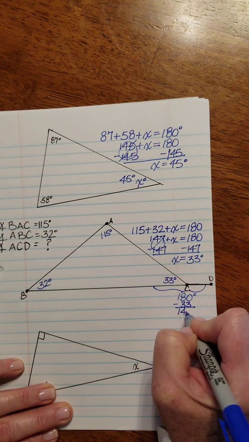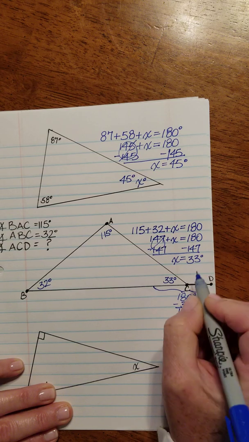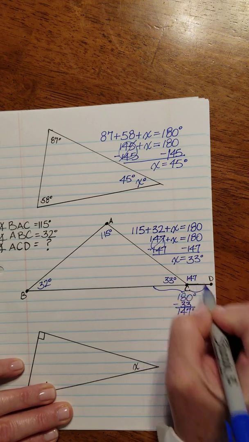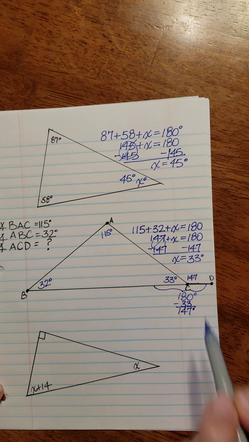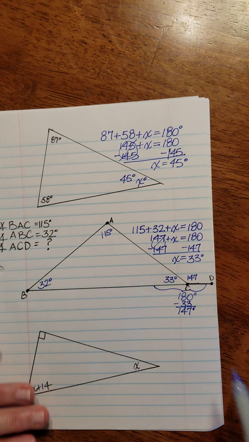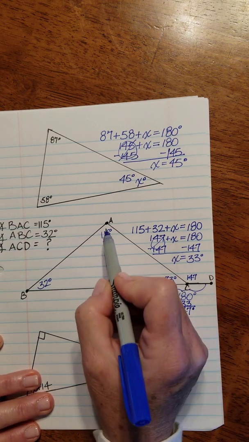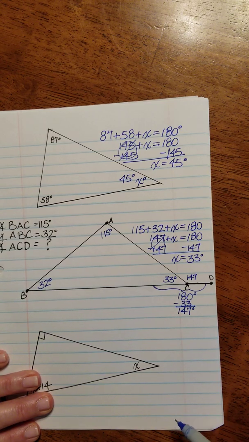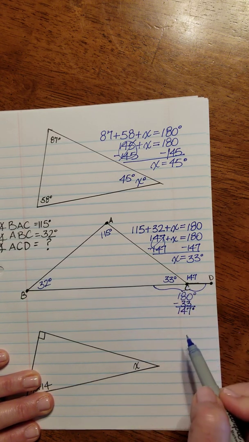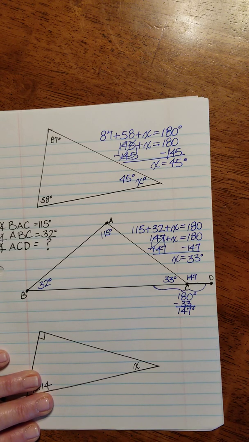Well, does that number sound familiar? I hope it does, because we had that number right up here. We also know that this angle plus this angle plus this angle have to equal 180 degrees. So did anyone notice a shortcut?